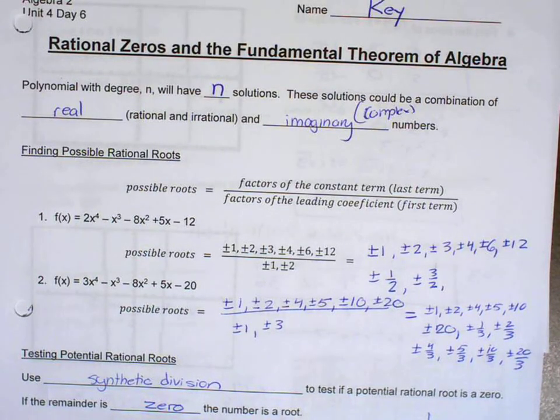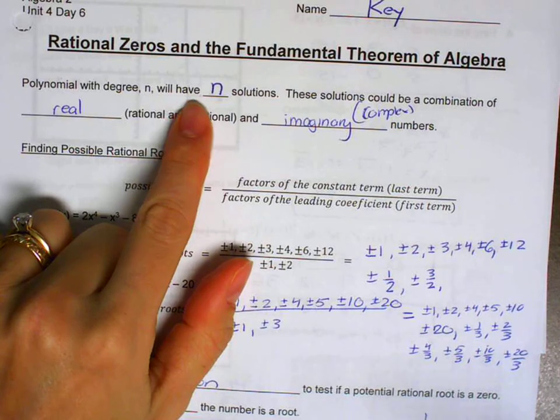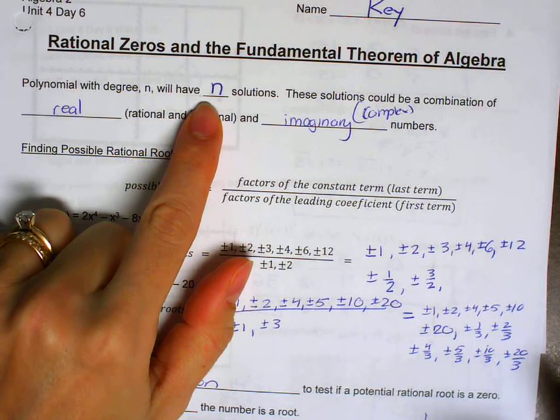Okay, this is day 6 notes, rational zeros and the fundamental theorem of algebra. So, first of all, we know that polynomials with degree n have n solutions. So that means if my highest degree is 2, if I have x squared, I'm going to have 2 solutions. If my highest degree is 6, x to the 6, I'm going to have 6 solutions.